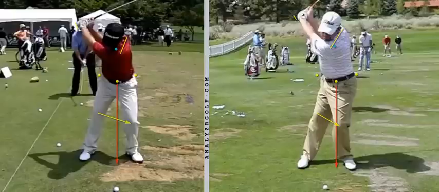There'll be other little moves that they're working on that are different. Obviously that's what golf's all about, but they both straighten the trail leg, flex the lead leg, turn the hips on a tilted angle. Troy's just had to do it more and for longer to achieve the same result. And I think that's very important.